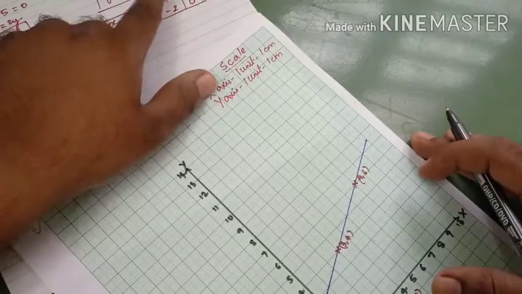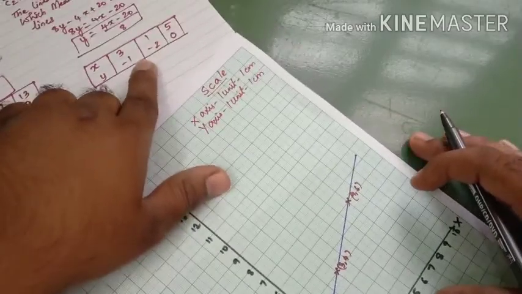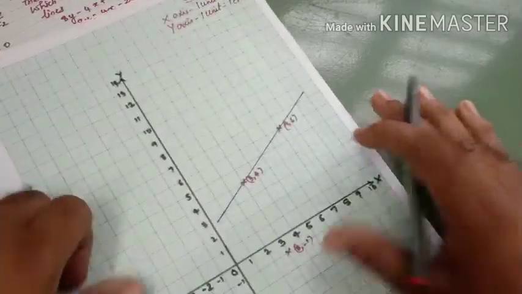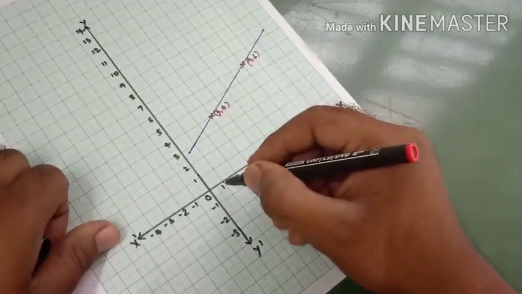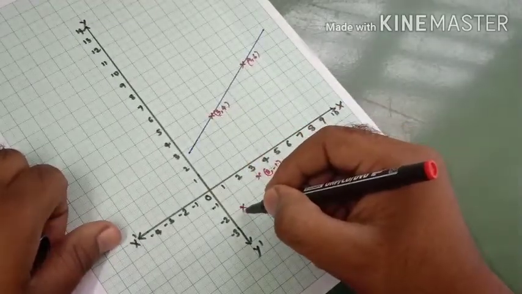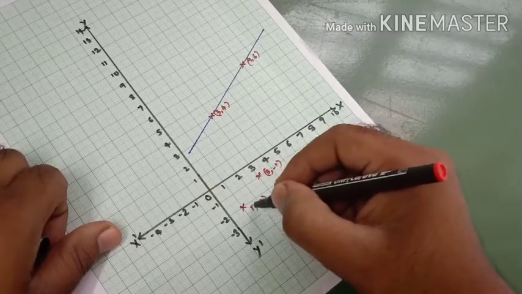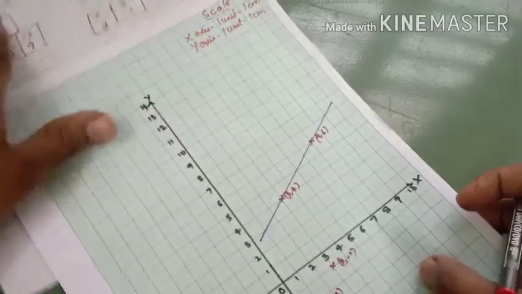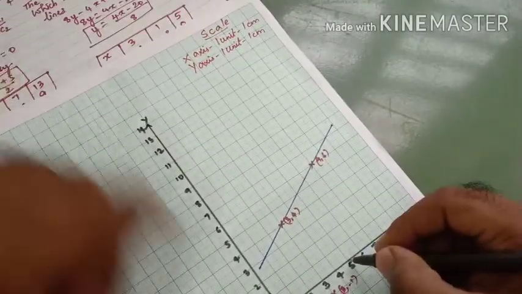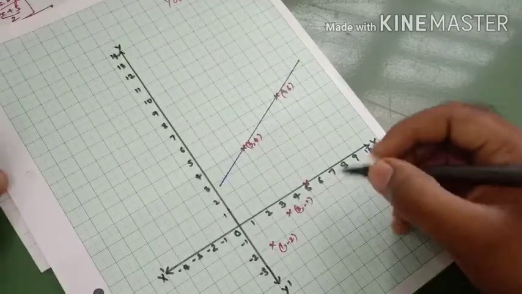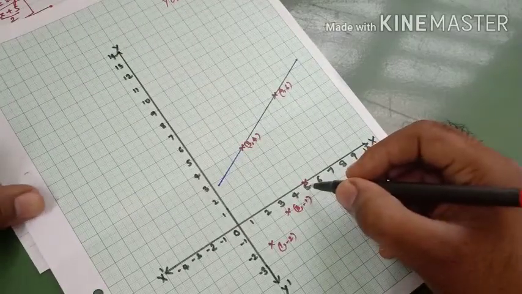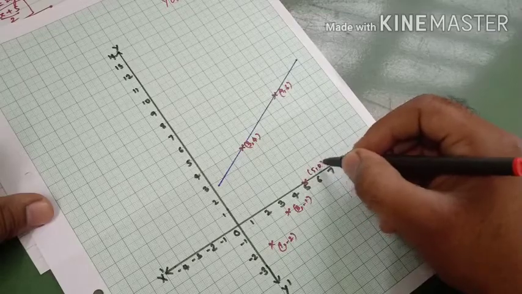And the next point, if we observe, x is 1 and y is minus 2. So x is 1 and y is minus 2. It comes here, right? And the third one, when x is 5, y is 0, it comes on the x-axis itself. So this is 5, 0.